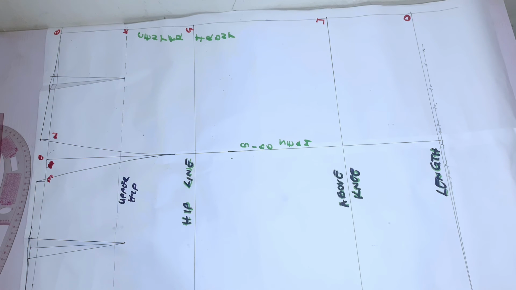So this is my skirt block. I hope that you enjoyed this video and you were able to follow along. Remember that you can trace this onto a harder board, maybe a cheaper board or a cardboard, so that you can keep your blocks for much longer. Paper is quite fragile, so it might tear, so make sure you do that.